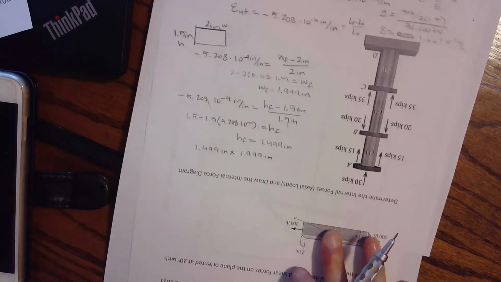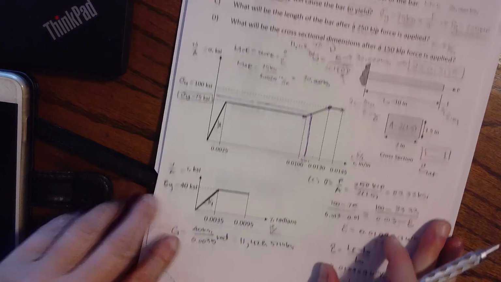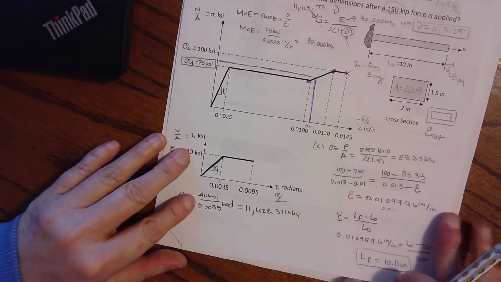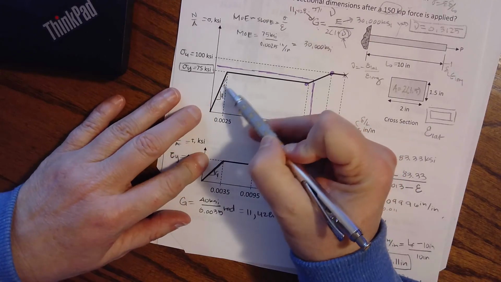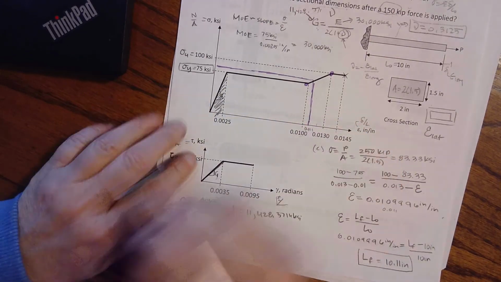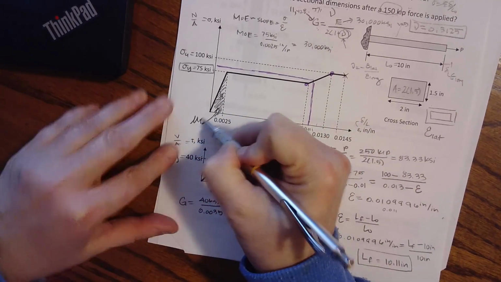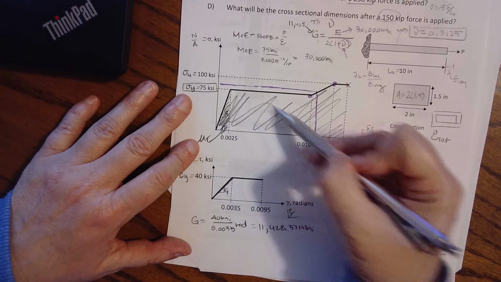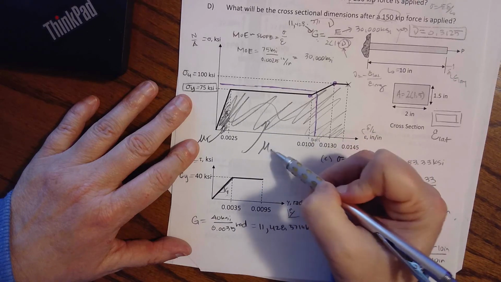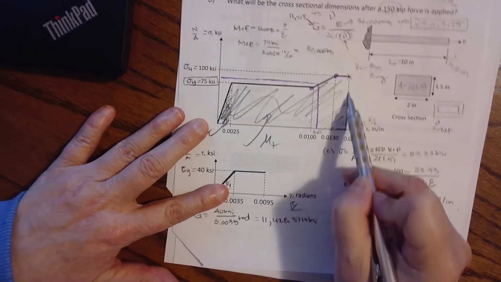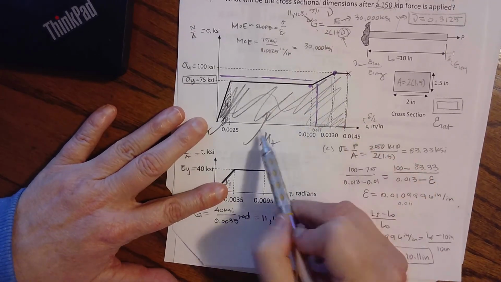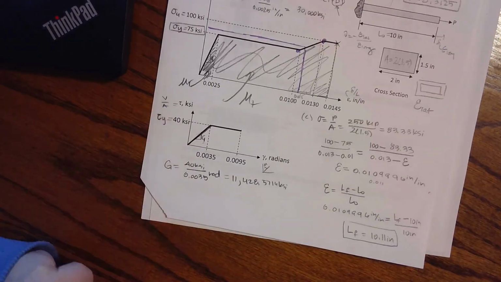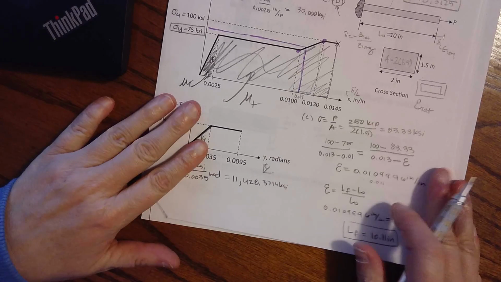So while we're here, let's just go back and talk about some other things. You could be asked, what is the modulus of resilience? That's just the area. Here, that would be my modulus of resilience. You could be asked for the modulus of toughness, and that's the whole thing. The whole thing is modulus of toughness. And because we have these nice areas here, you guys can actually solve all of that. And I think that's it for this one.